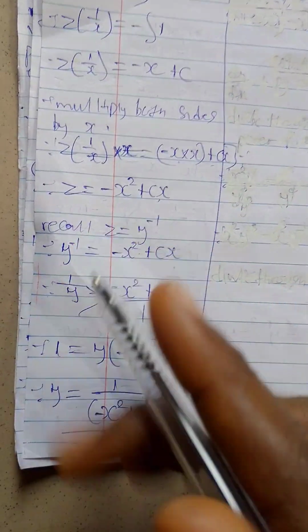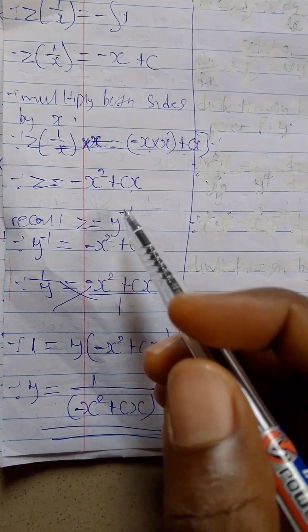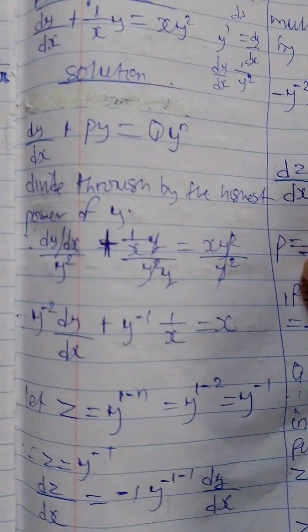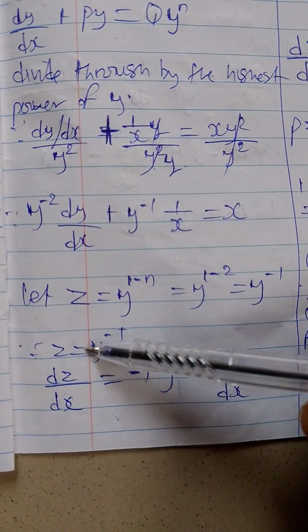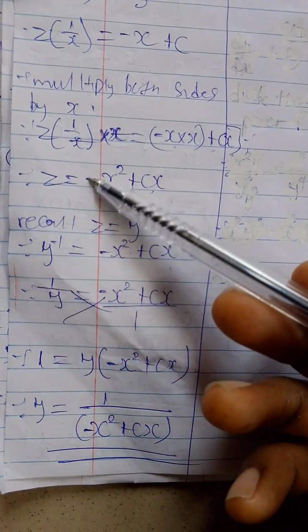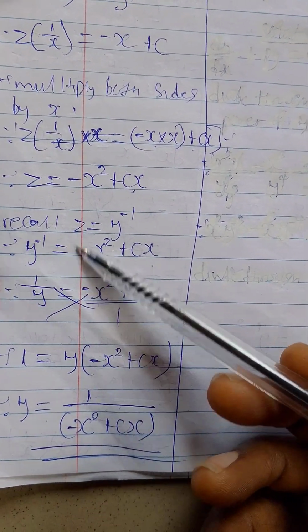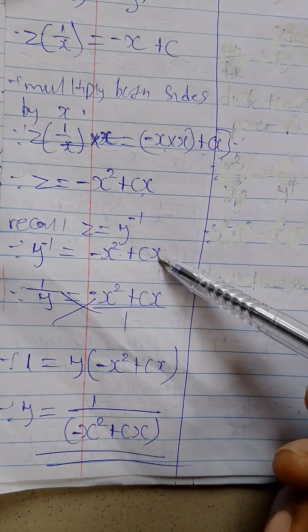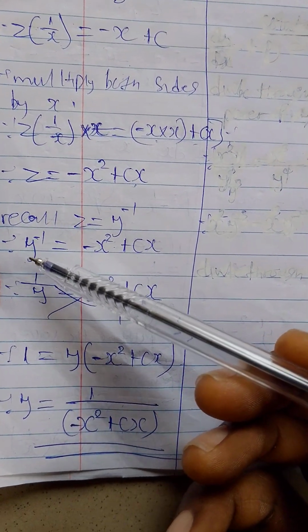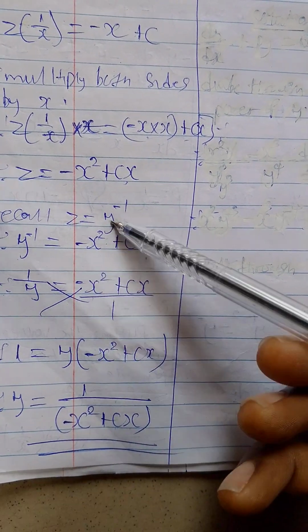Now recall what was my z. Recall that z is y raised to minus 1. Recall that z is equal to y raised to minus 1. So I have to attach it here. So I have y raised to minus 1 is equal to minus x squared plus cx. I know that y raised to minus 1 is the same thing as 1 over y. So it's equal to minus x squared plus cx.